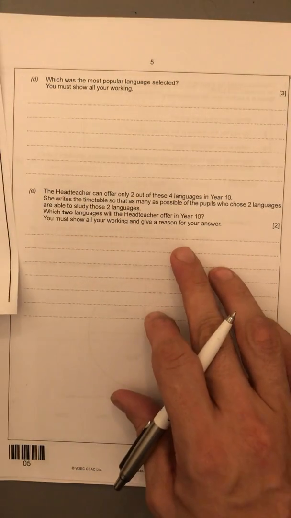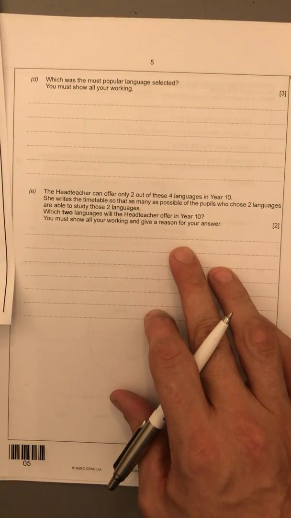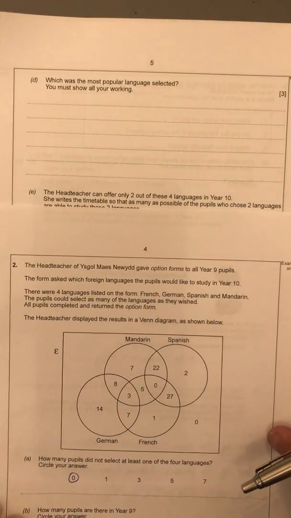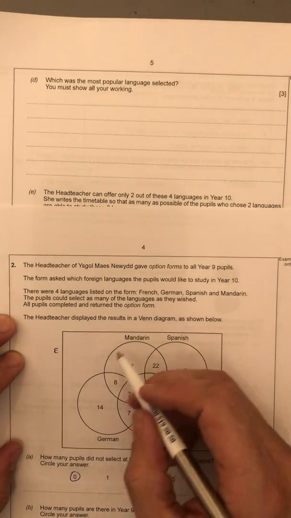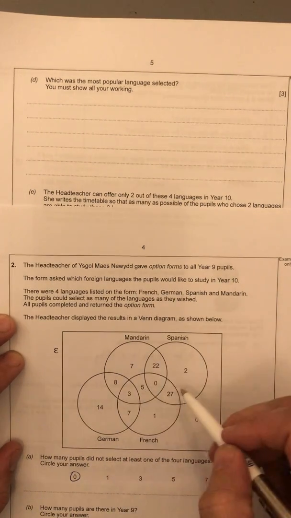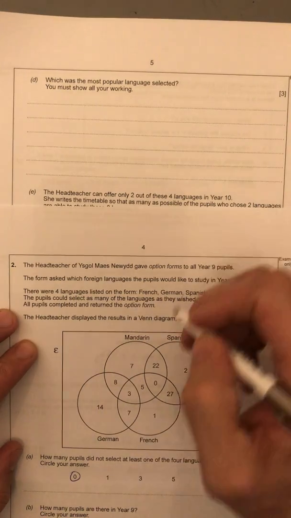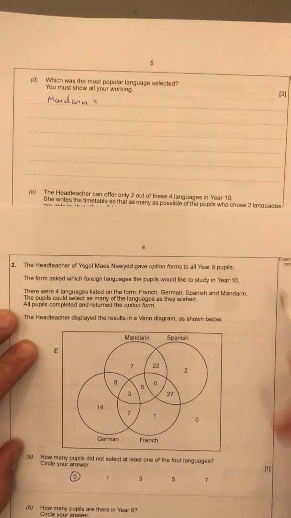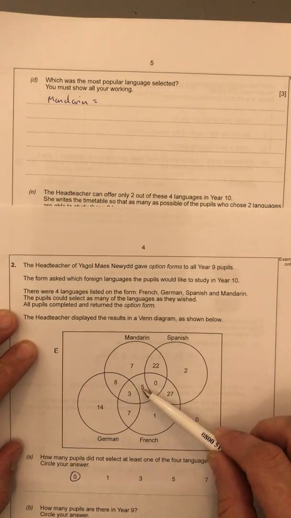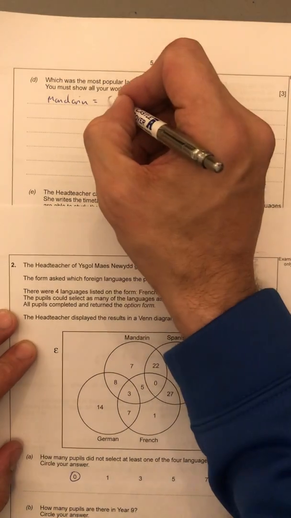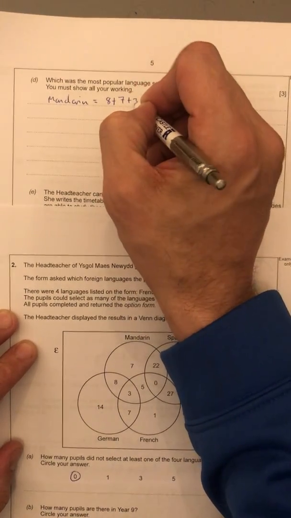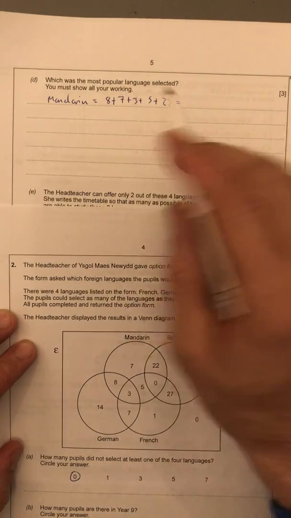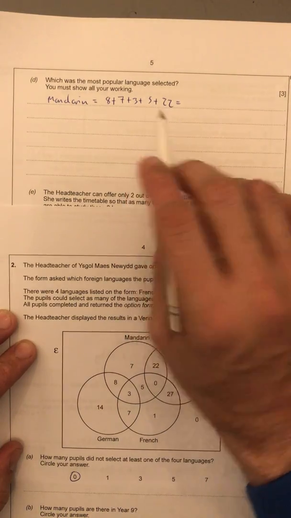Okay, part B, which was the most popular language selected? To work that out, I'm going to leave that page there so we can see it. I need to add up all the numbers in Mandarin, Spanish, French and German and see which is the most. So for Mandarin, I've got 8 plus 7 plus 3 plus 5 plus 22. That comes to 15, 18, 23, 45.